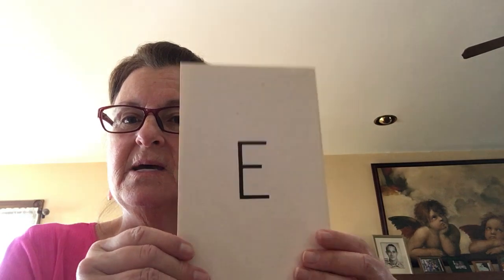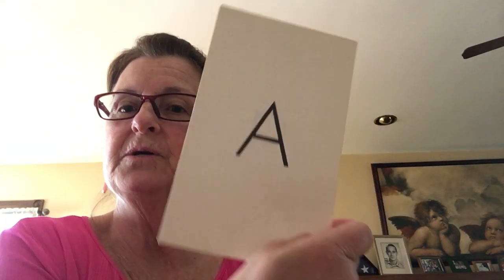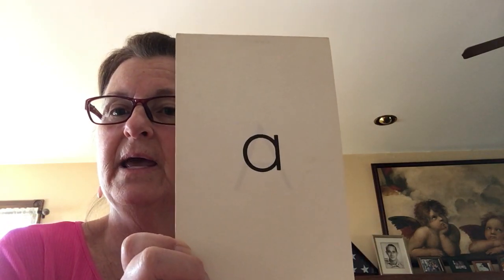A, B, C, D, E, F. And that's as far as we'll go. Okay. Now let's look at the lowercase. So here's the uppercase A, and the lowercase a.